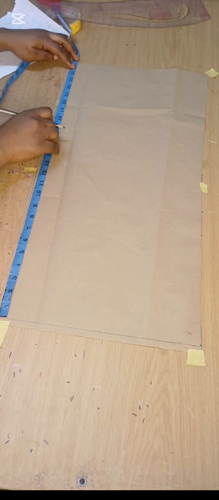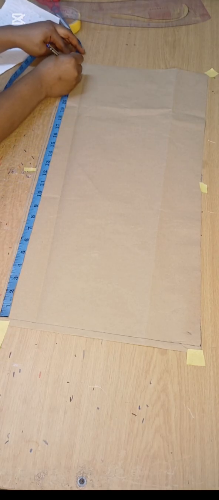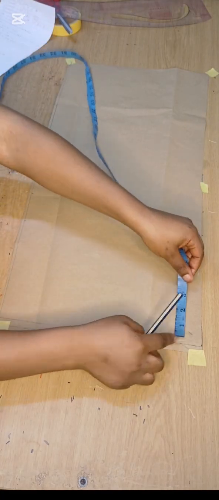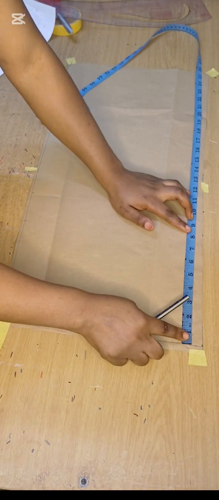I also went ahead on the other side. I measured the same thing. I replicated the measurement on the other side so as to get all my lines straight, and after measuring all that, I took my ruler and I went ahead to rule the lines.